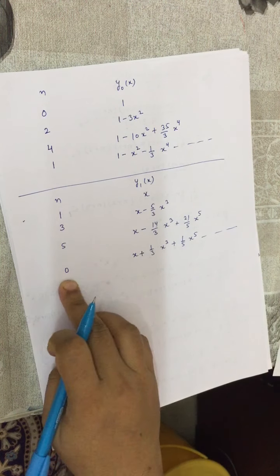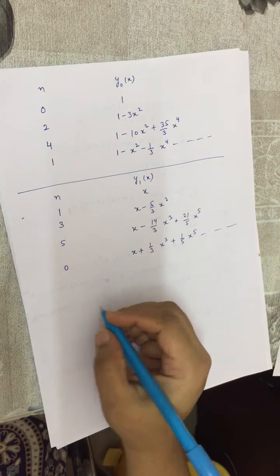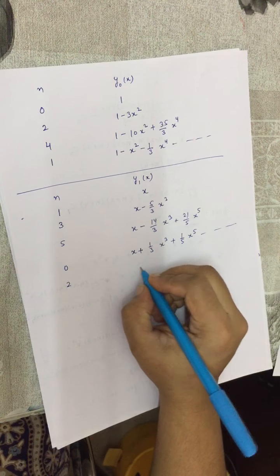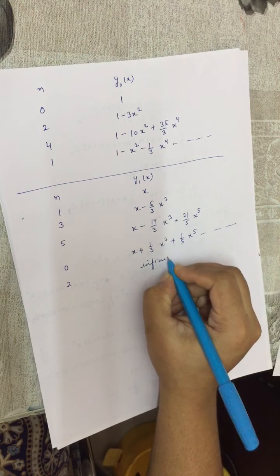So for n is equal to 0, y1 is an infinite series. Similarly, for n is equal to 2, this is also an infinite series.